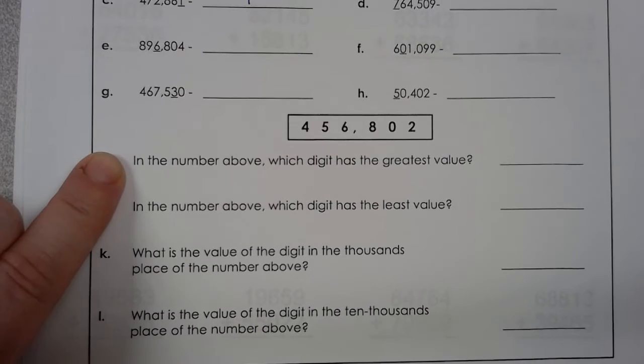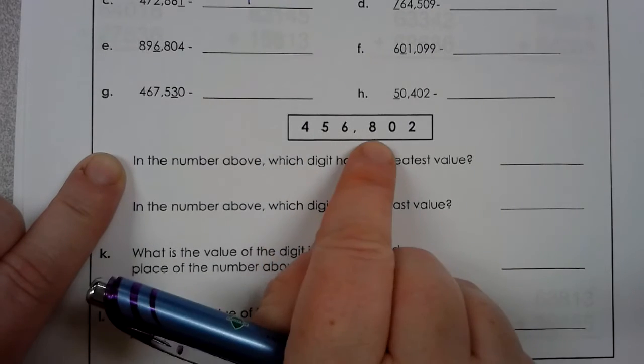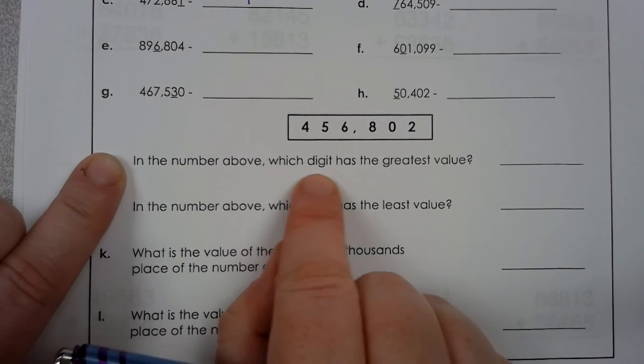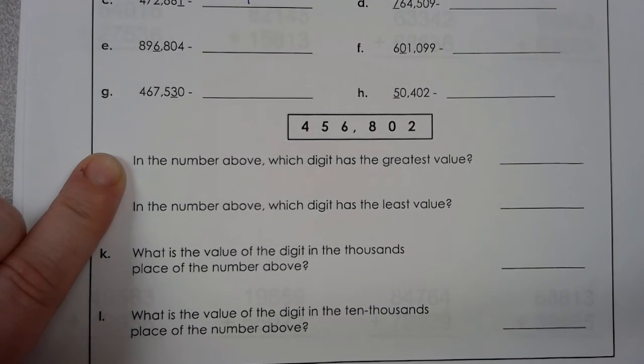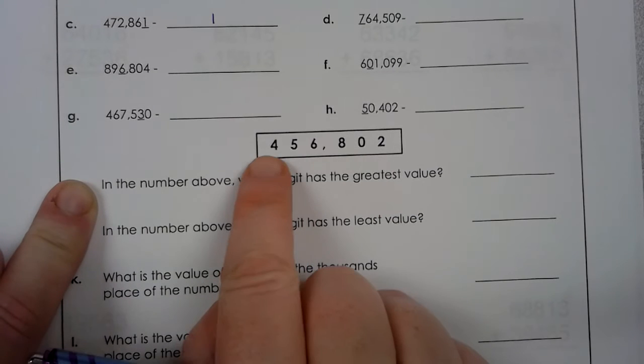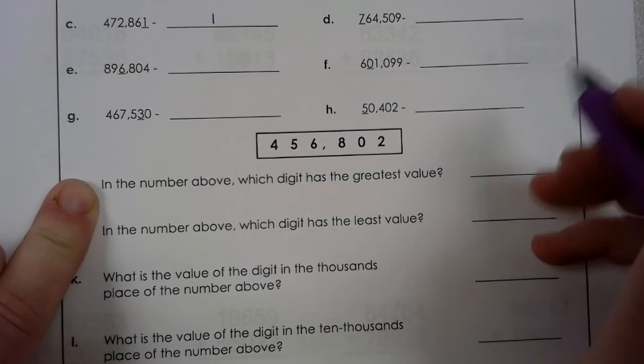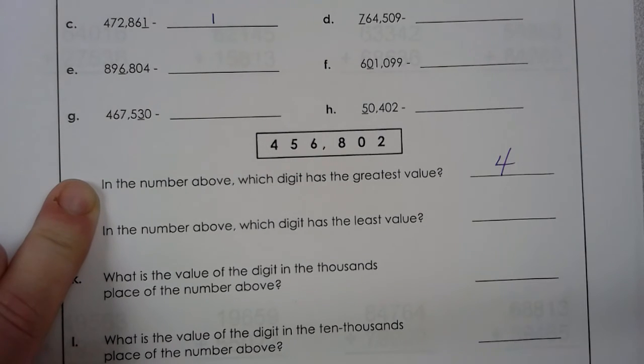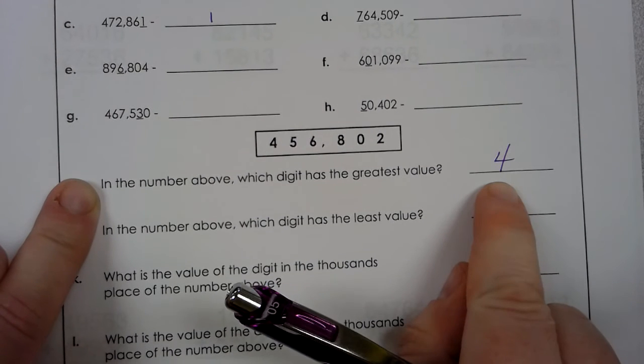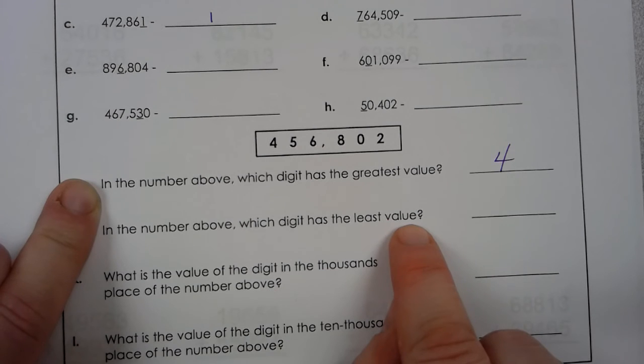Then right here, it says in the number above, which is 456,802, which digit has the greatest value? Well, the 4, because it's 400 thousand. So you'd put the 4. Now, if the 4 has the greatest value, which one has the least value?